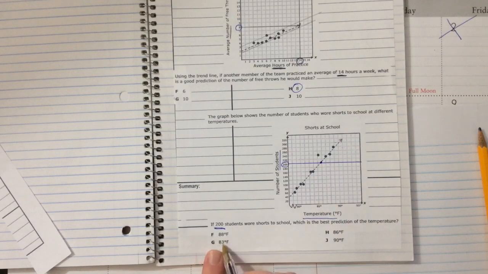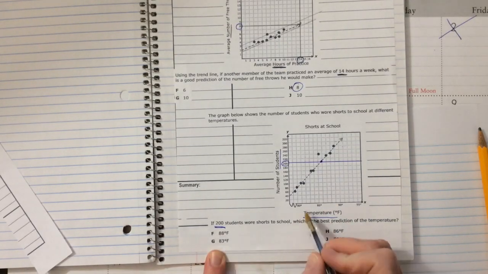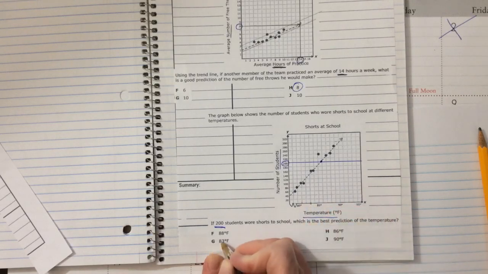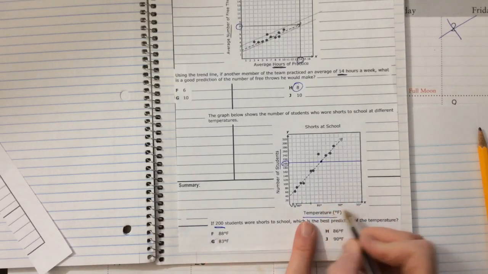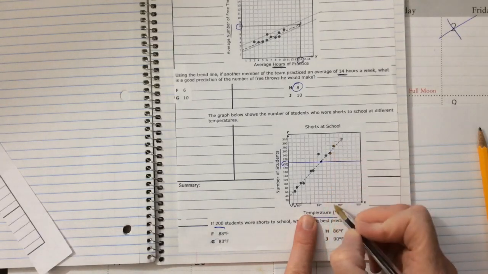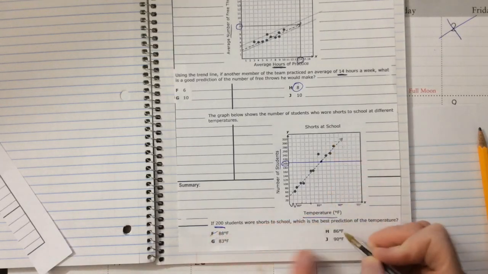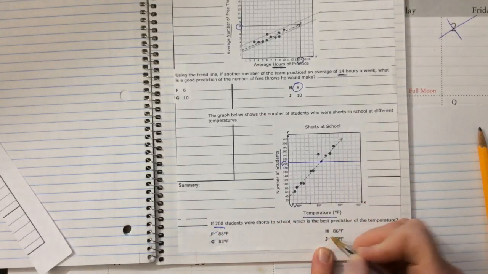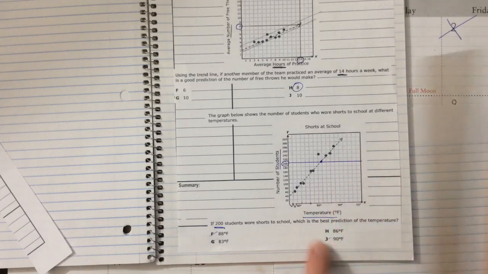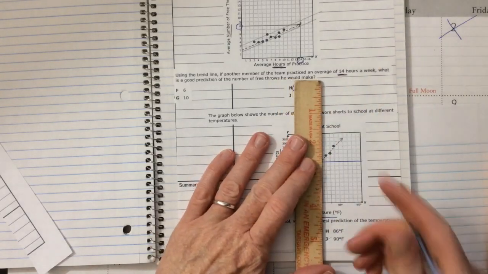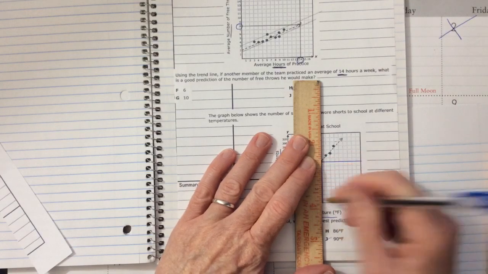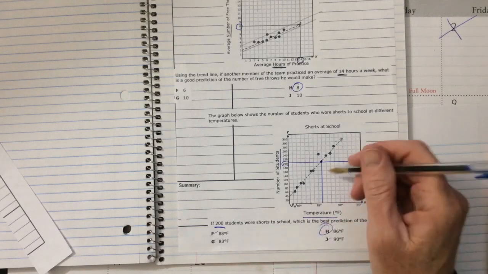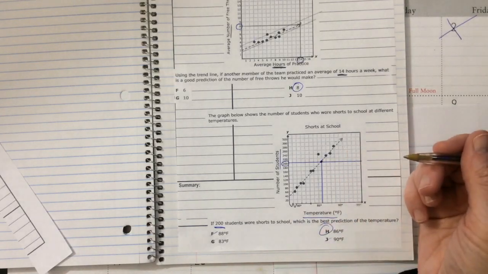So if we're looking at the answers, we can see that 83 would be 80, 81, 82, 83 would be here. So that's not going to work. 88 is too hot. That's not going to work. 90 is over here. That's not going to work. But where it hits this line and the trend line is right there at 86. So 86 is the best prediction.